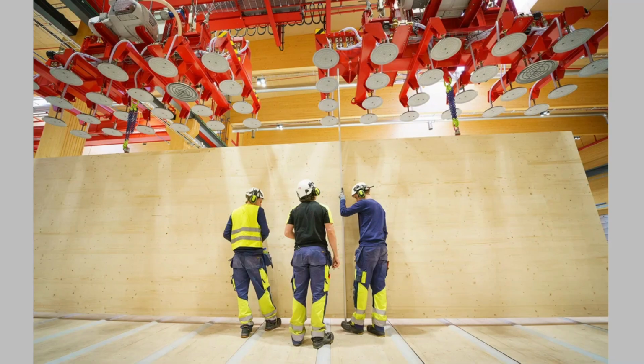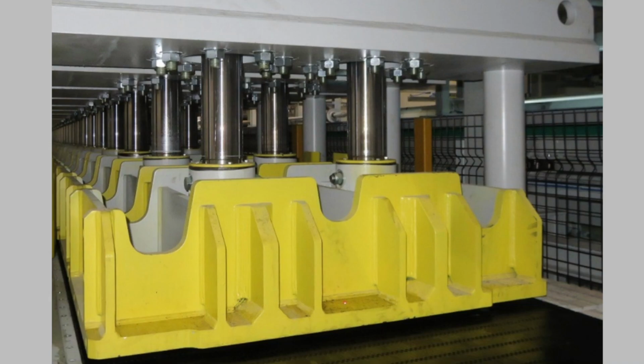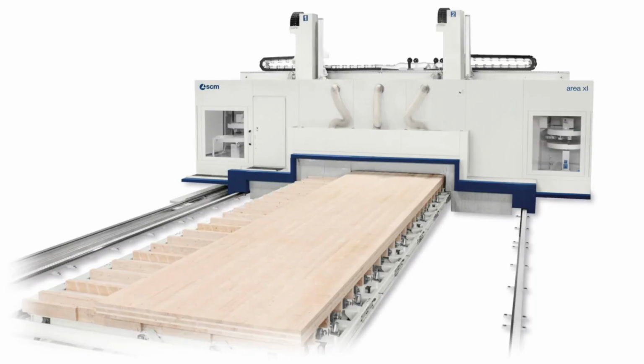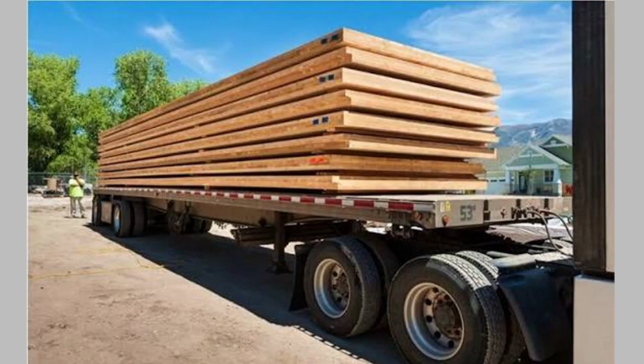Adhesive application. Polyurethane adhesives dominate because they cure without heat and have excellent creep resistance. Pressing. Hydraulic presses apply uniform pressure across the entire panel, sometimes up to 2.5 MPa. Some factories use vacuum presses for more consistent bonding. CNC machining. Openings for windows, doors, MEP penetrations, and connection pockets are cut with millimeter precision. CLT panels arrive prefabricated and ready to install, making construction feel more like assembling giant Lego bricks.